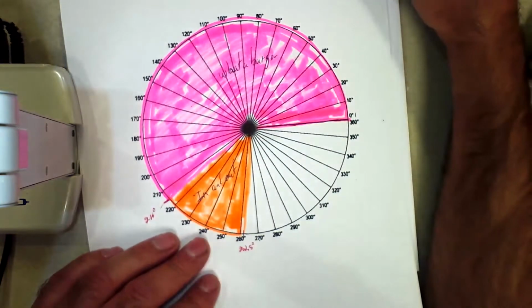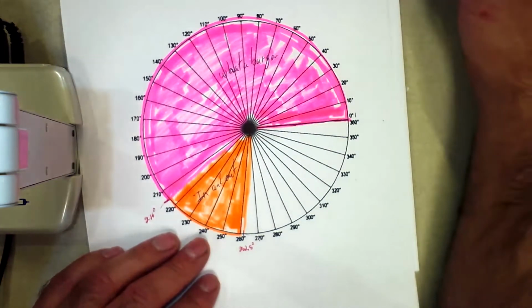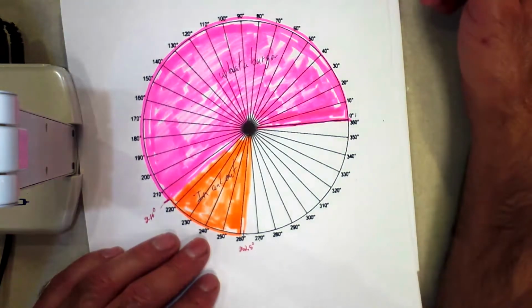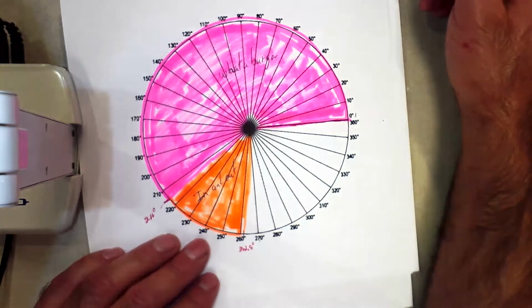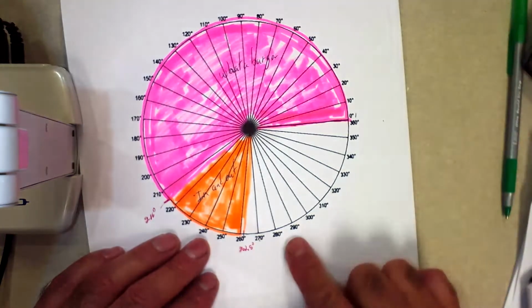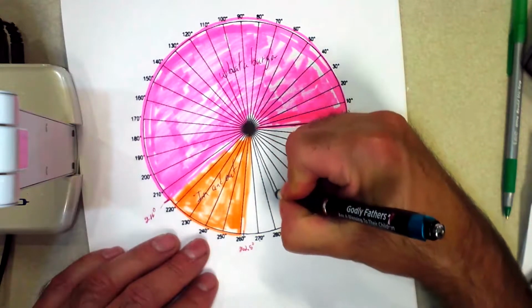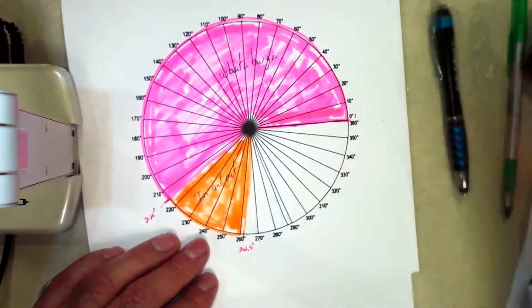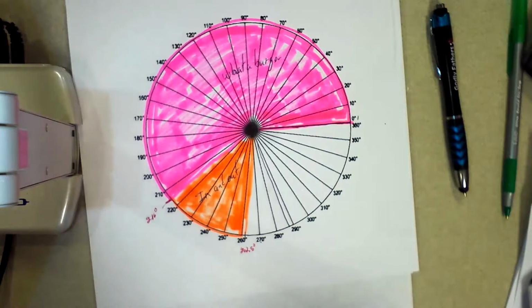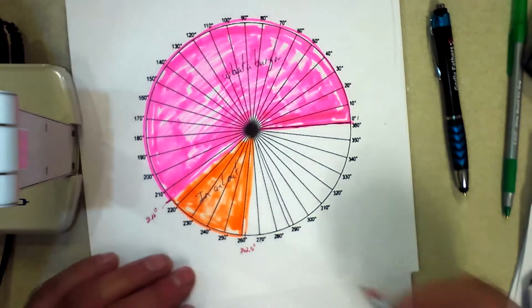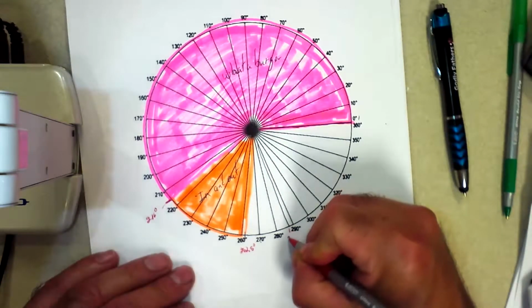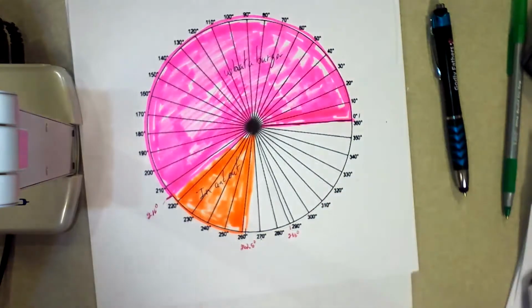Start at 0. So 0 to 262.8 is Whataburger and In-N-Out, and 262.8 to 288 is going to be Wendy's. So I need to go to 288. I'm going to say about there. There's 288 right there. Close enough. 288 degrees.